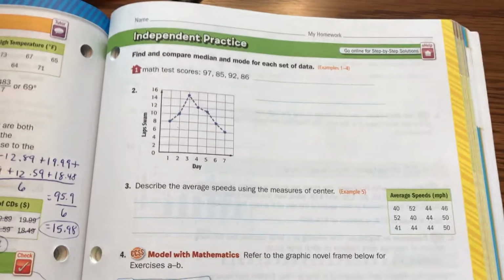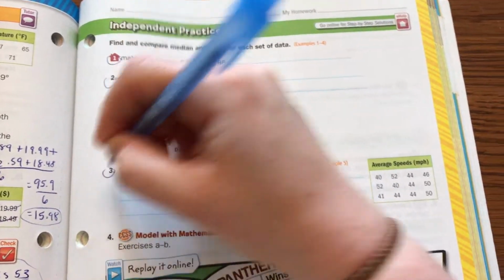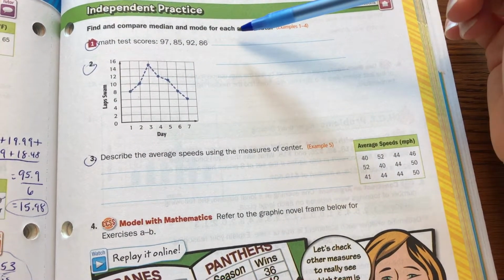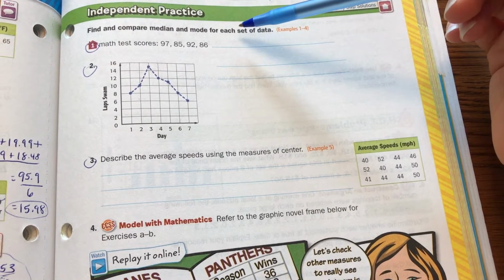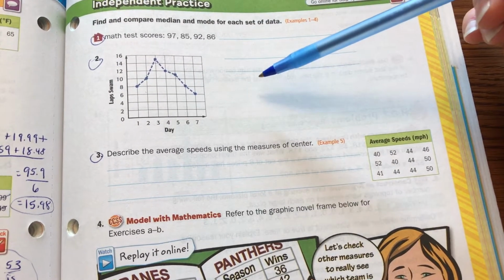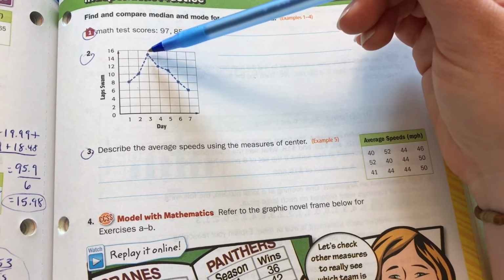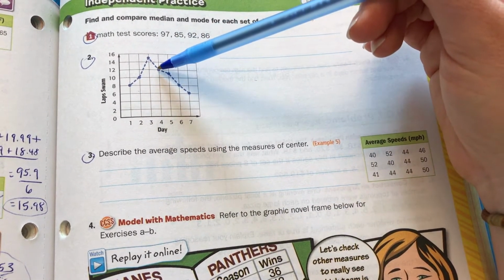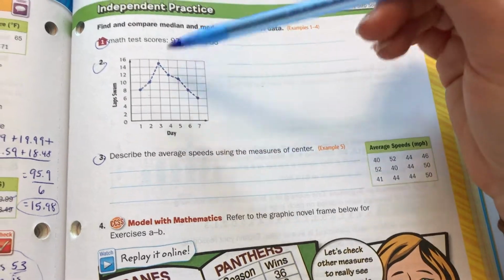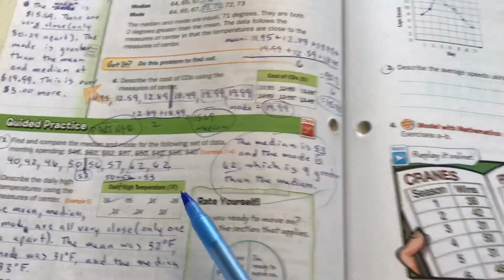So now it's time for independent practice. You're only doing 1, 2, and 3. So number 1, you're finding the median and mode and comparing. 2, doing the same thing. Here are your numbers, 8, 10, 15, 12. So you have to read this chart. So it should look like this.